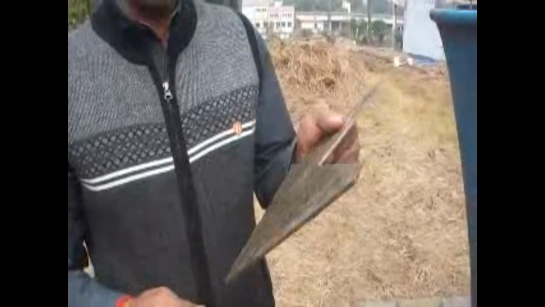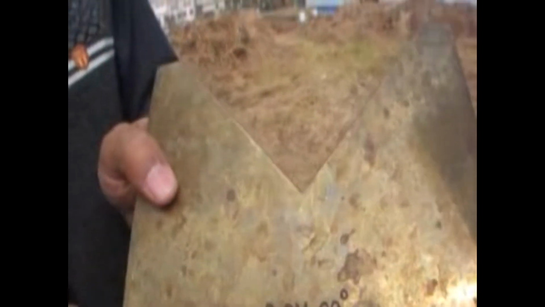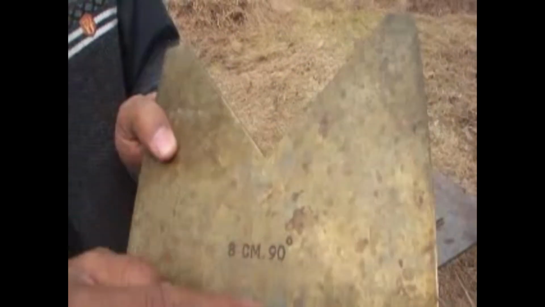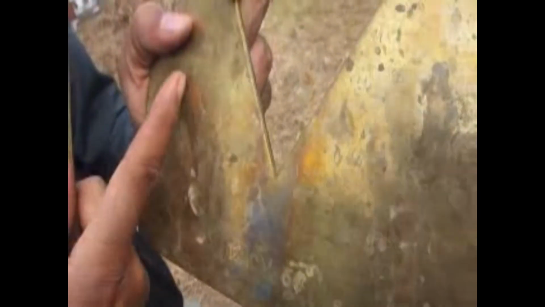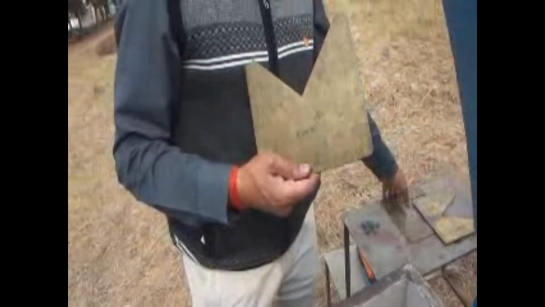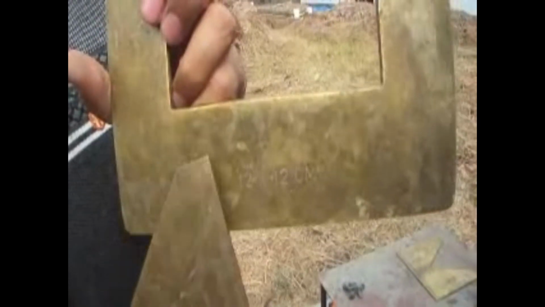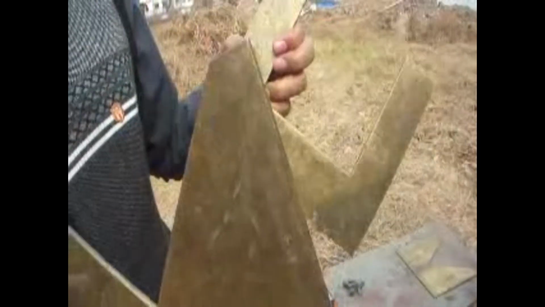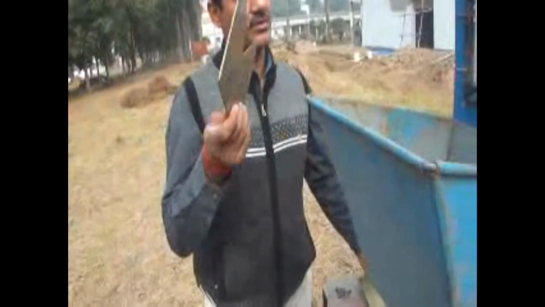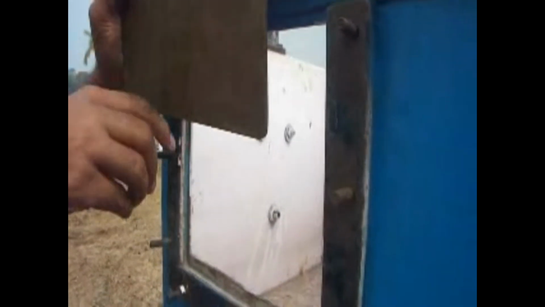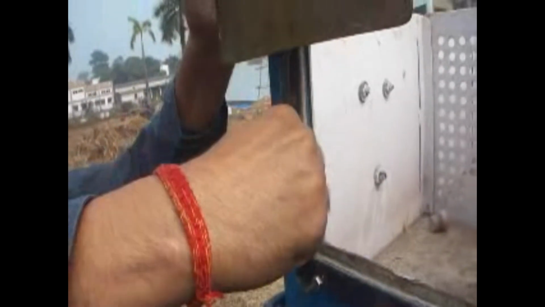These are the notches. You can see this is a triangular notch of 8 centimeter height with an opening of 90 degrees. We have another angle notch, as you can see here, a 60 degree V notch, 12 centimeter height, and we have this rectangular notch of 12 centimeter size. So we can put these notches here by using this nut and bolts arrangement.